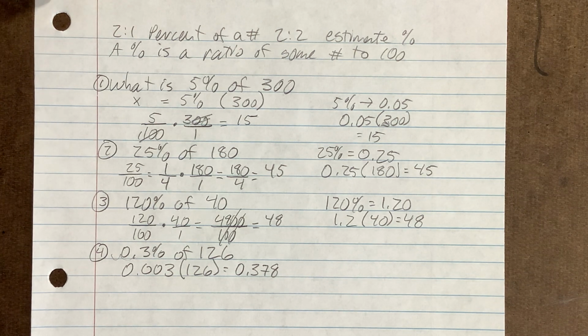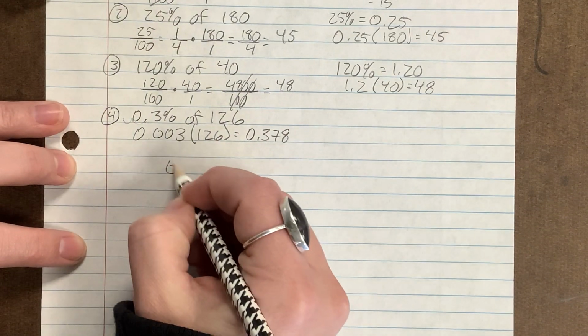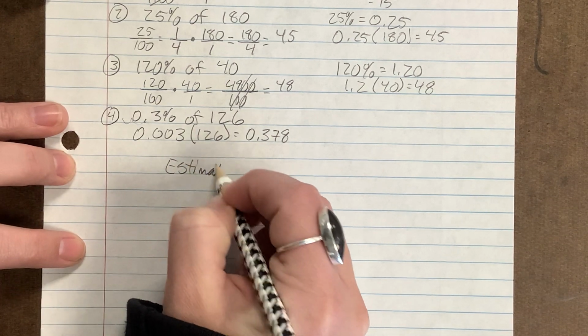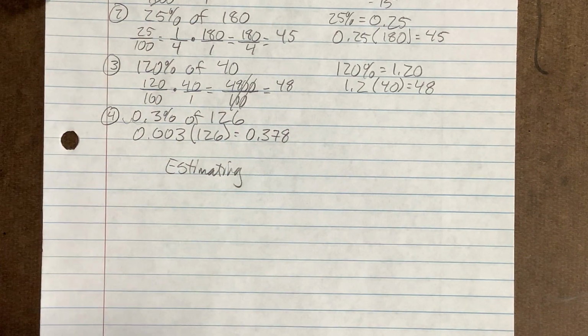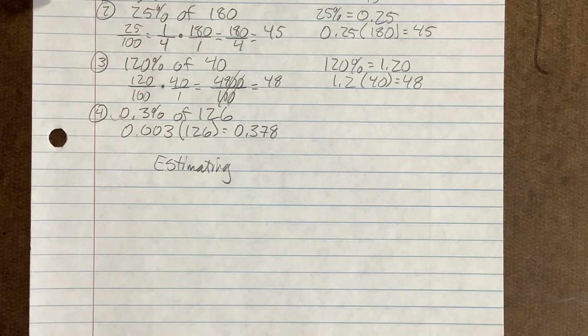Okay, the next section is on estimating. Okay, in this section, there's just some tricks that you can do to get kind of close, because let's be honest, even though we all have calculators with us most of the time now on our phones, we're too lazy to pull them out and actually use them. So being able to do a little mental math, a little estimating, is super useful.